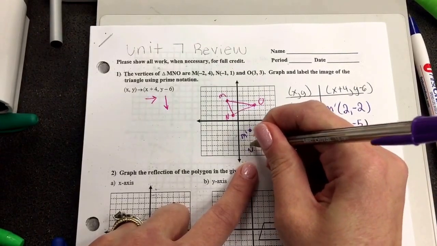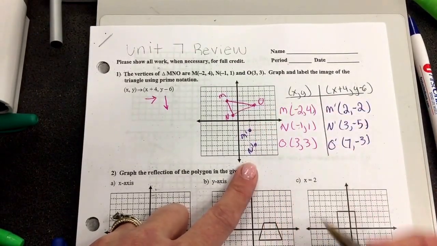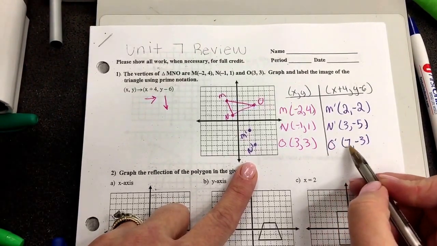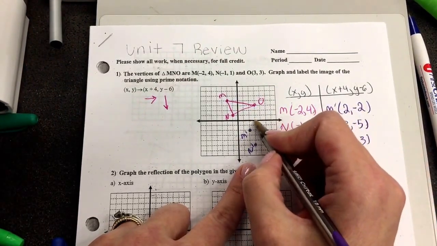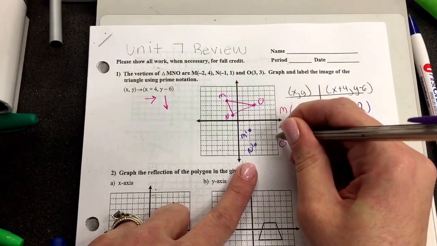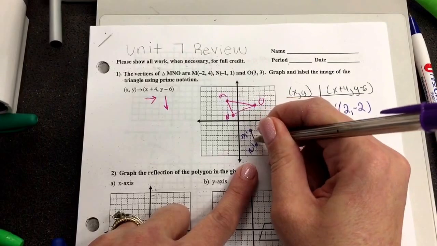And that's N prime. Now notice I'm labeling all of my points. And O prime is 7, negative 3. 1, 2, 3, 4, 5, 6, 7, negative 3. 1, 2, and 3. All right.